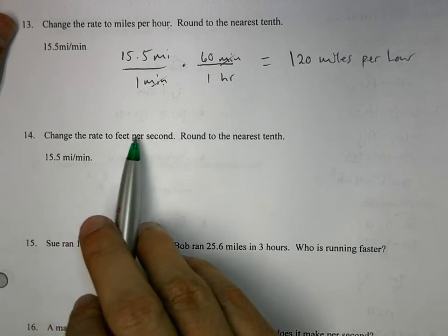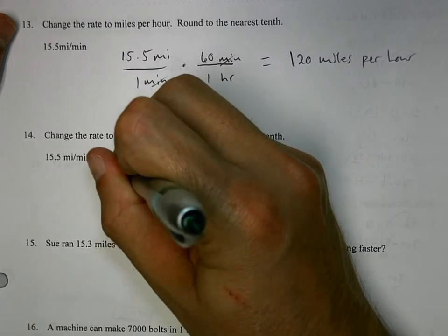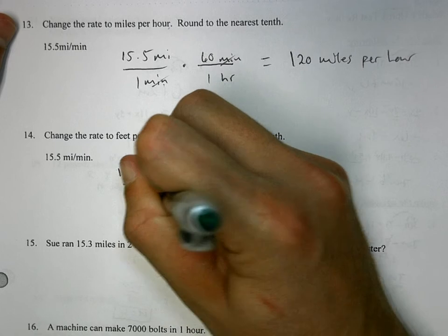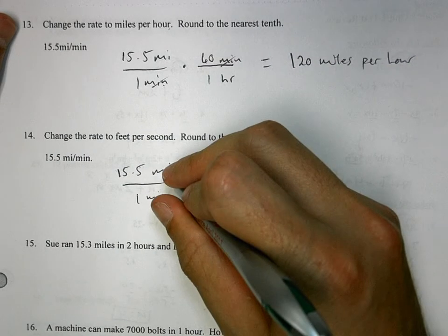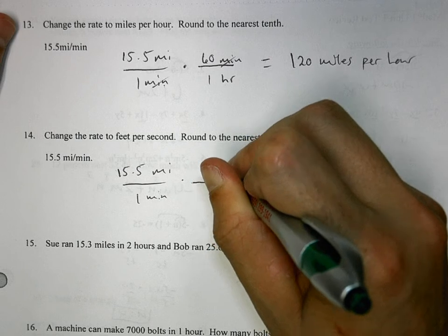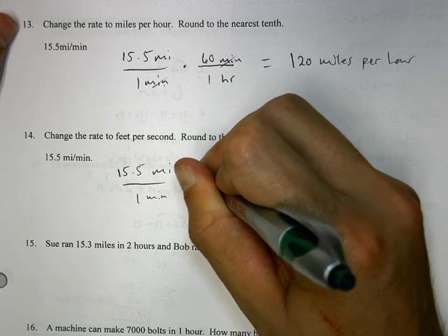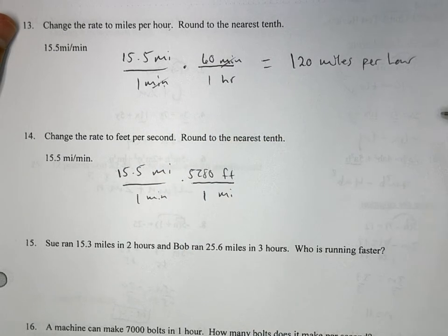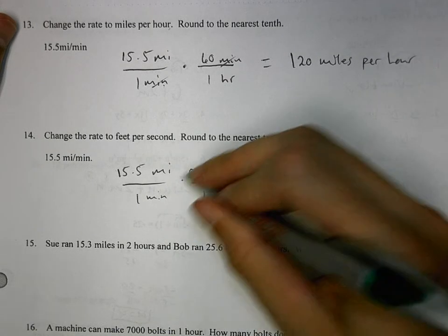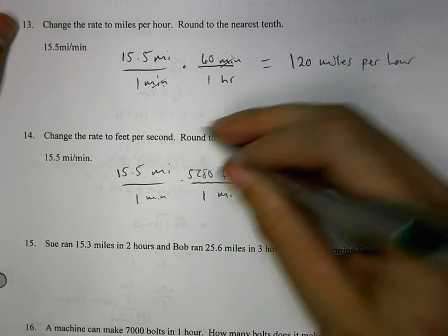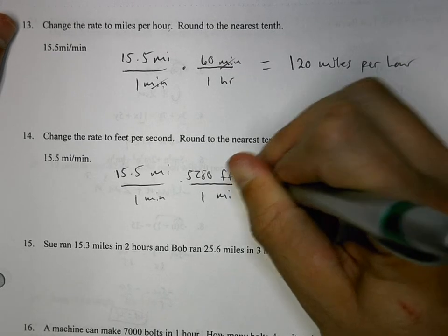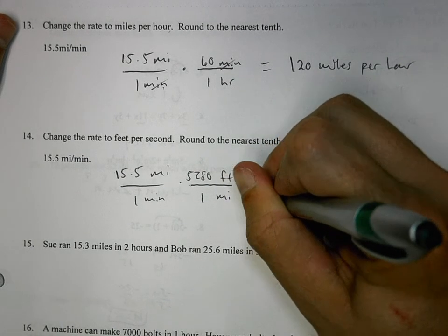Okay, for 14, change to feet per second, so 15.5 miles per 1 minute. So if I want to get rid of miles, since it's on the top, I put miles on the bottom, go to feet. So that's 5,280 feet for every 1 mile. And then I want to get rid of minutes. I want to go to seconds. So I put minutes on top, seconds on the bottom. And in 1 minute, there is 60 seconds.